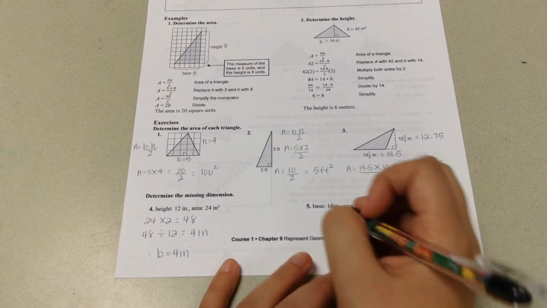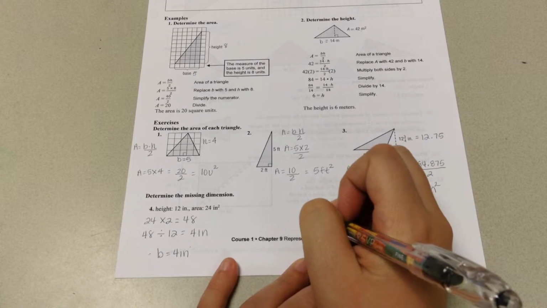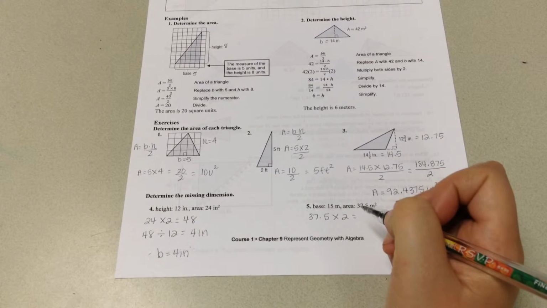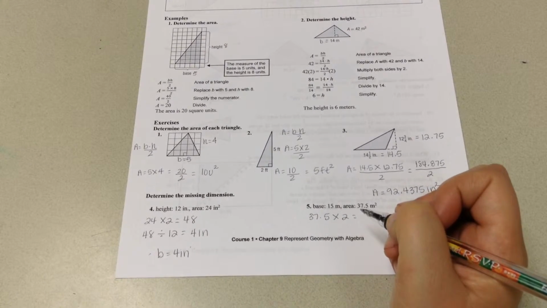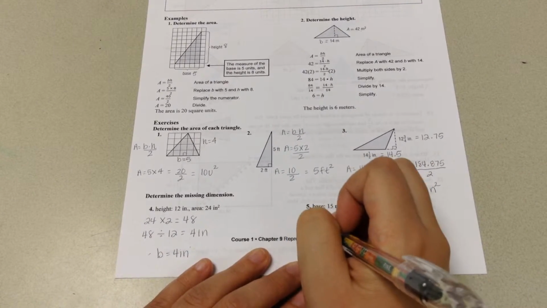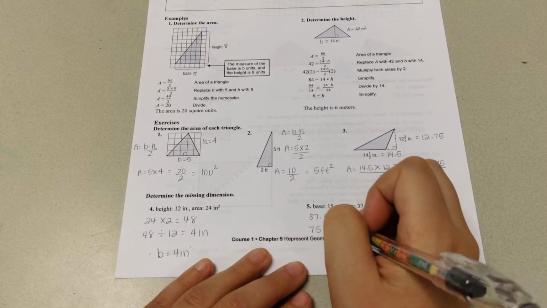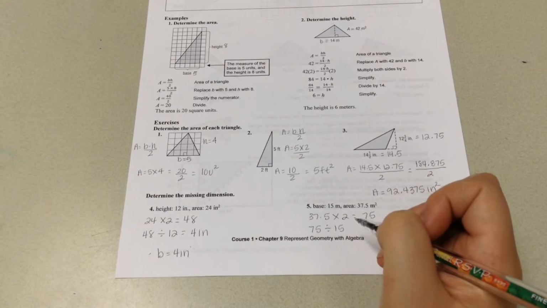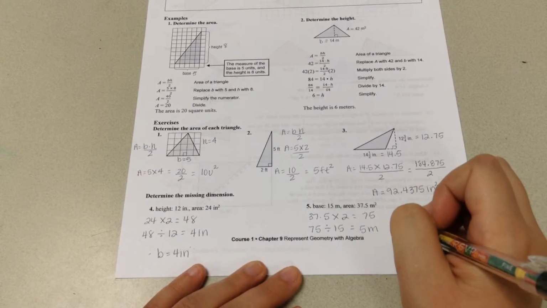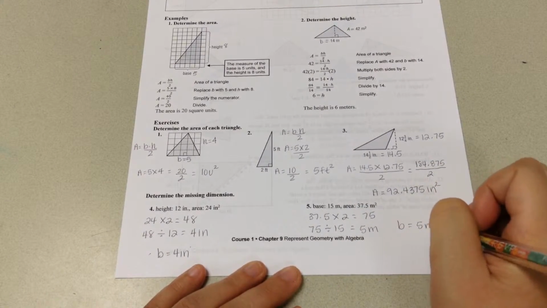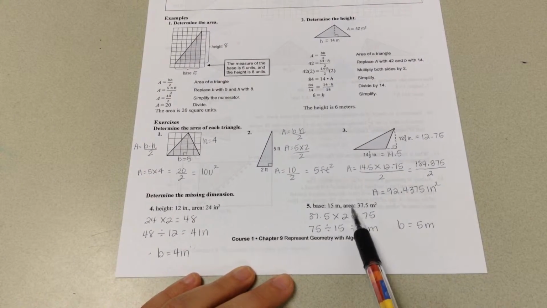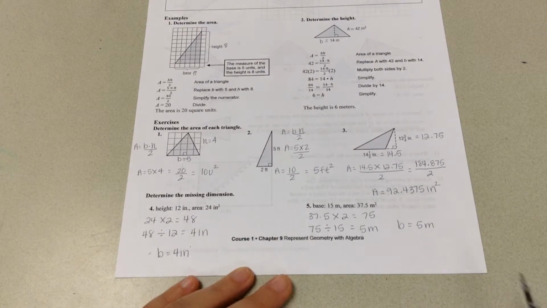Now over here, same thing. We're going to start with 37.5 and multiply it by 2. 37.5 times 2 is going to give me 75. Then we have to divide 75 by 15, and that's going to give me 5 meters. So the base is going to equal 5 meters. Again, this one is not going to have the 2 because this is the base, not the area. The area is the only one that has the 2 on there.